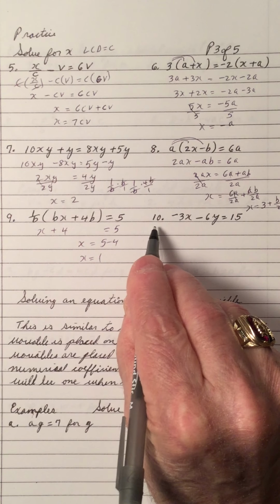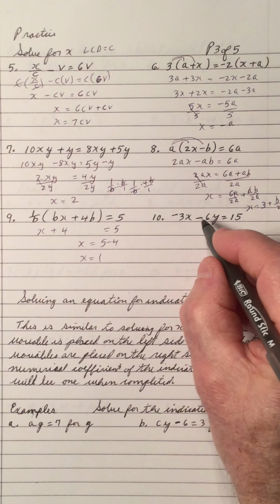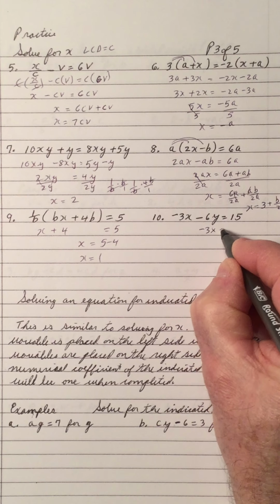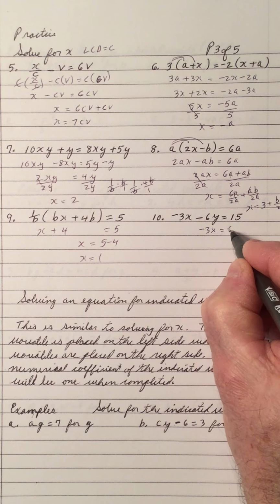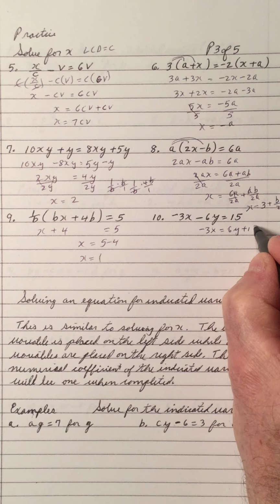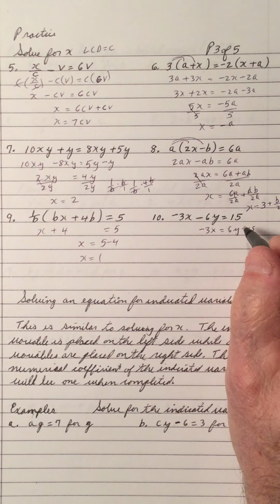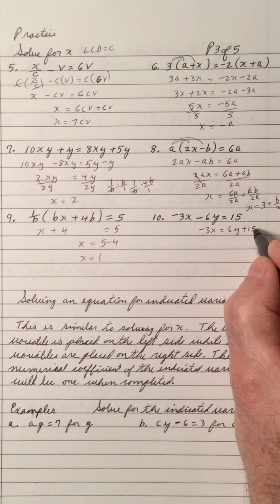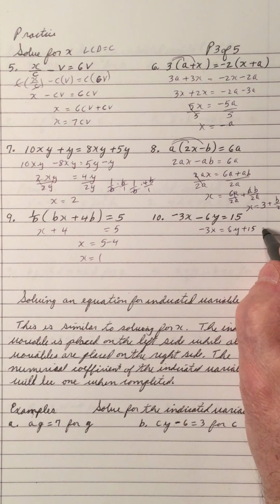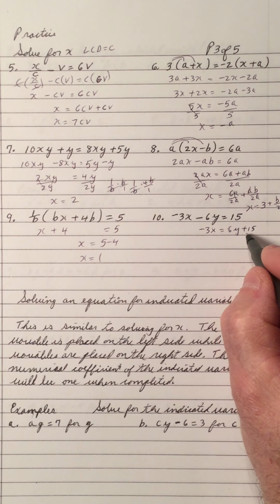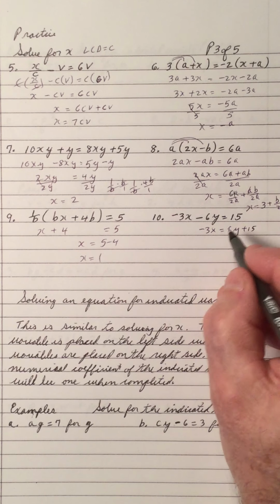And number 10, we're solving for x, so the x stays on the left and everything else moves to the right. Now I put the y in front this time. This is a famous equation you're going to see quite often. But I could have put the y after. I could have had 15 plus 6y, either or.